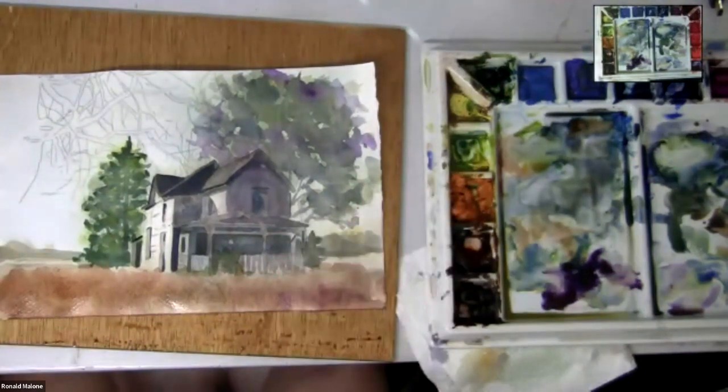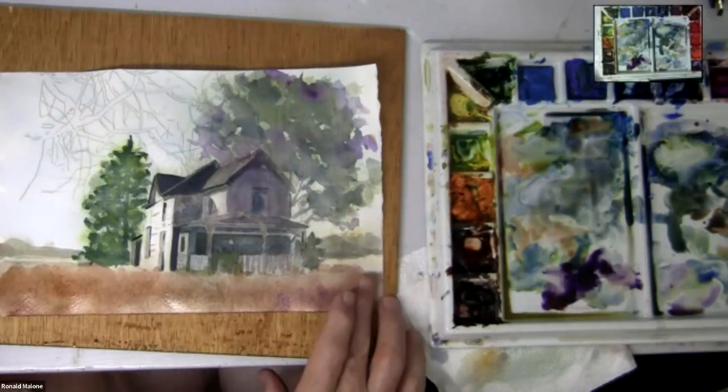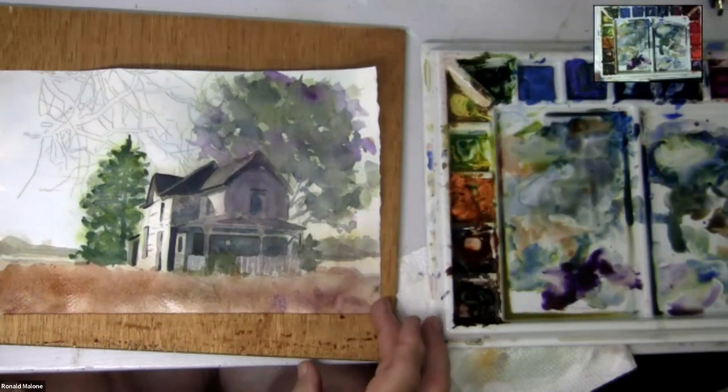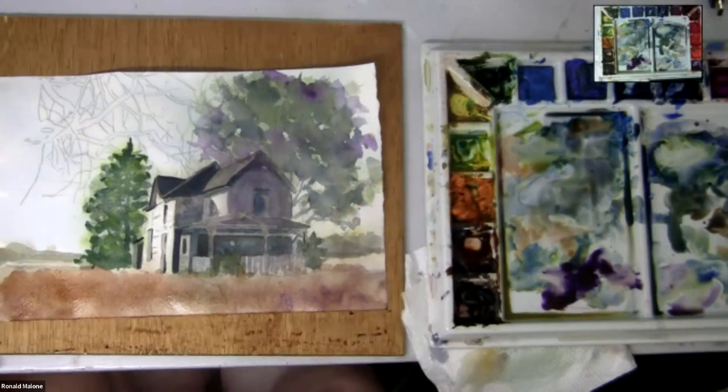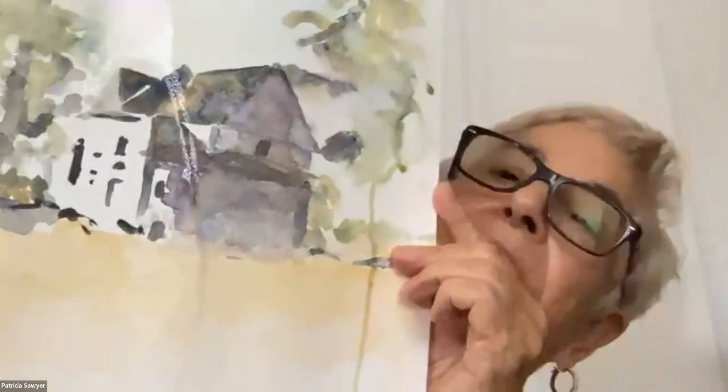Okay. How's everybody doing? All right, let's see what you got there. Oh, that looks nice. Hold on, pull that up a little bit. I like the values there. That's great, Patsy. Now that you have next level details, but that's really coming out nice. I like it nice and loose. Anybody else?